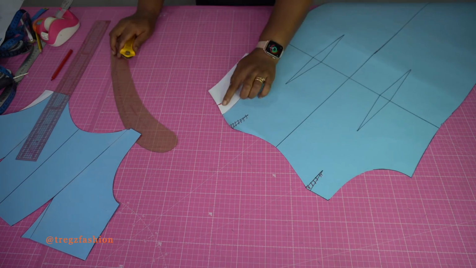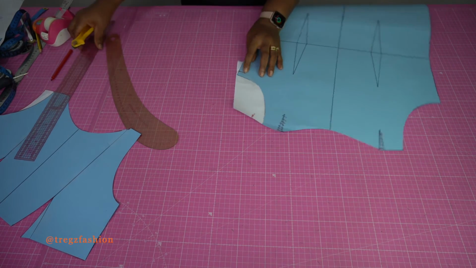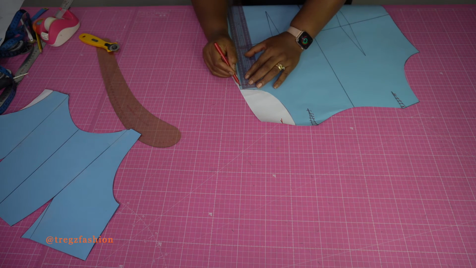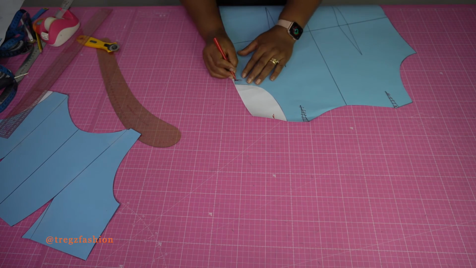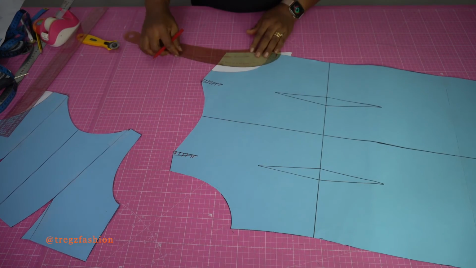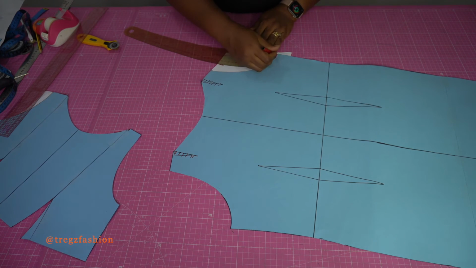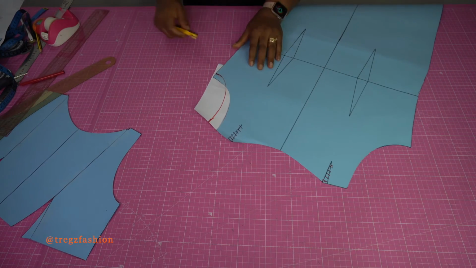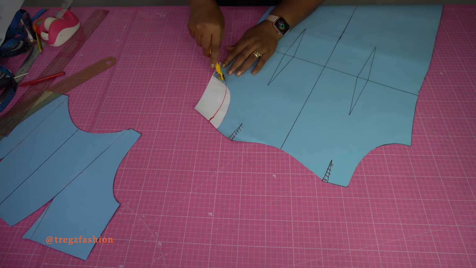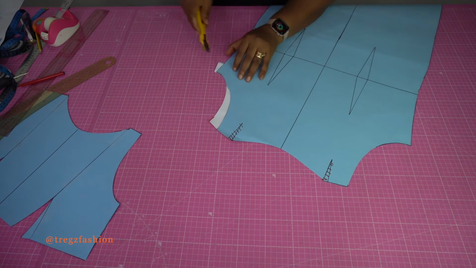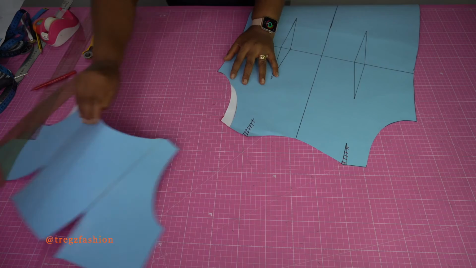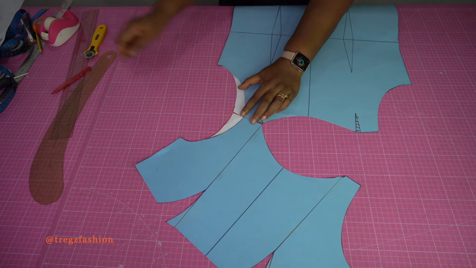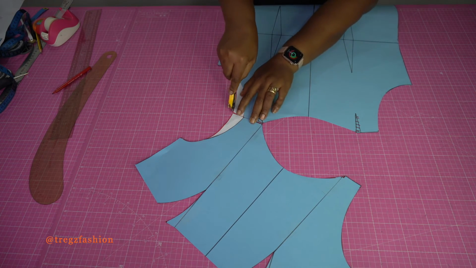Okay, so now you're going to connect this part to your underarm, but then remember to drop this part 1.5 cm, just the way we did it in the front part, and then you're going to connect it with your French curve. Okay, and then you trim off your excess paper. So you place your front pattern against it to see whether they match. Good. If they don't match, you just trim off the little excess so that they will match very well.